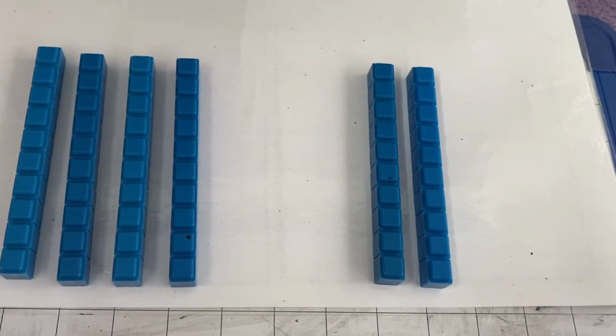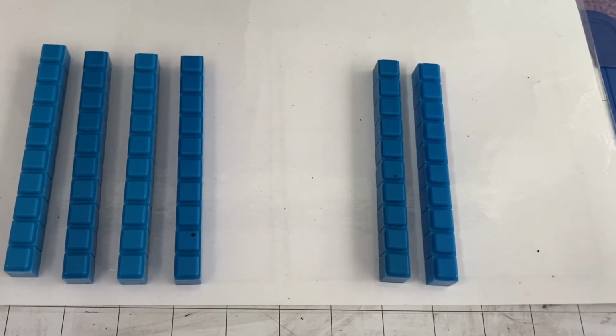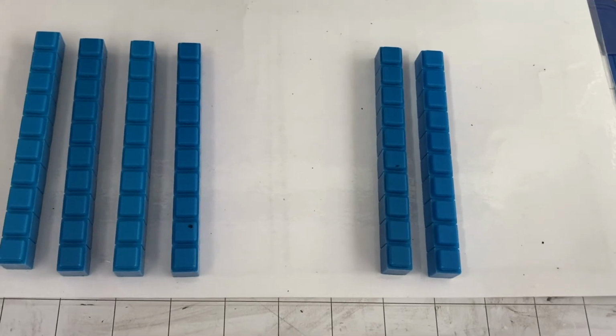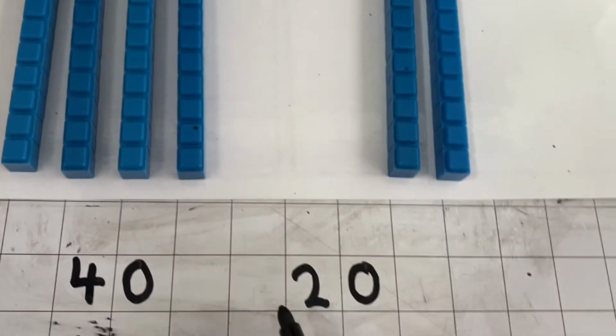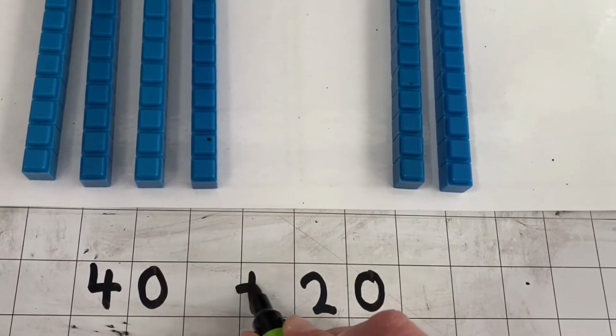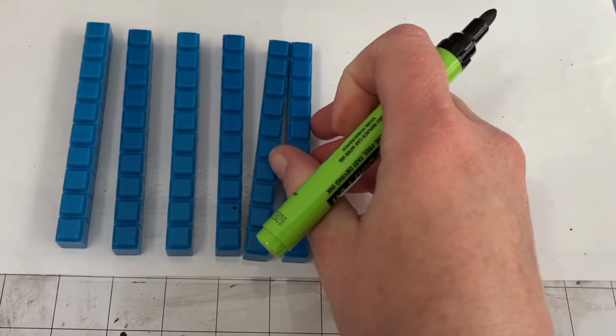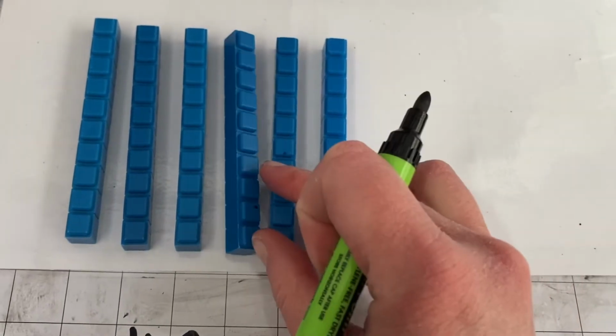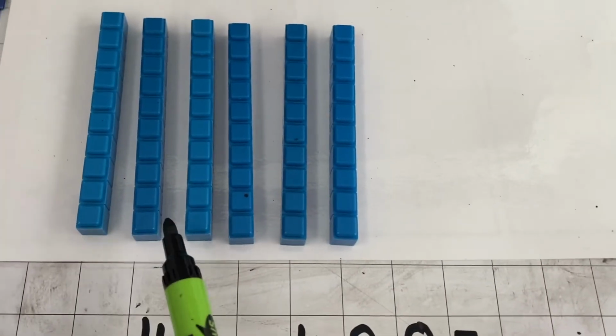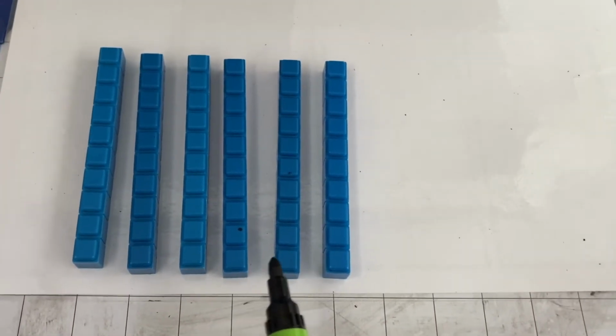Children will then be asked to find the total amount of multiples of 10 and how many we have altogether. One, 2, 3, 4, 5, 6.